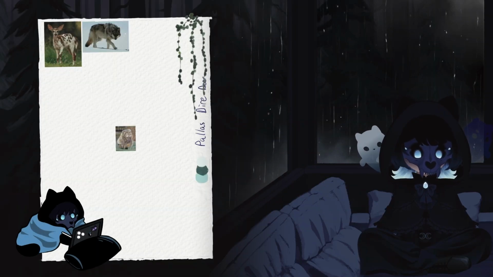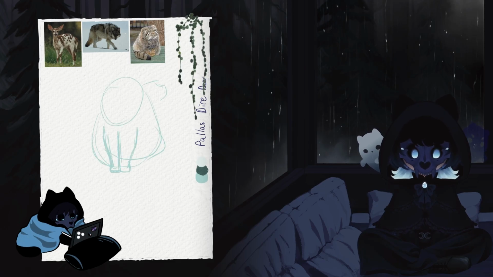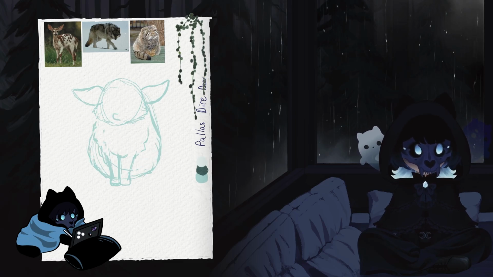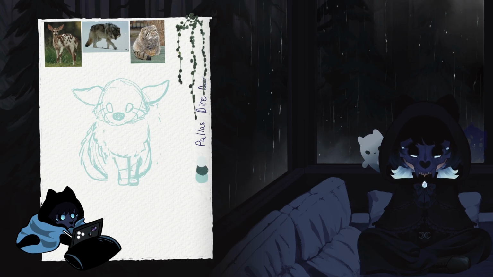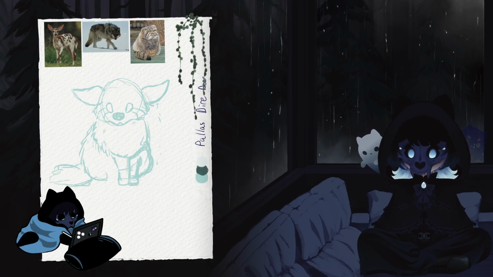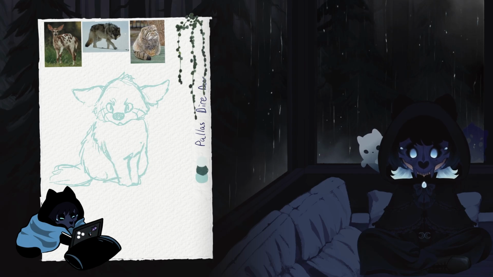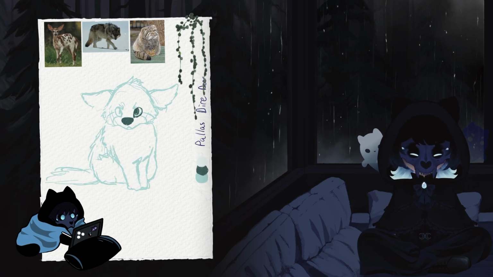The next one I had to work with was a palace cat, a direwolf, and a deer. And the colours were again this teal selection. I immediately knew I wanted to go for the body of the palace cat because look at this thing, it's adorable. And as for the others, I knew I wanted to take the deer's ears. And as for the wolf, I kind of wanted to incorporate that into the face a bit.